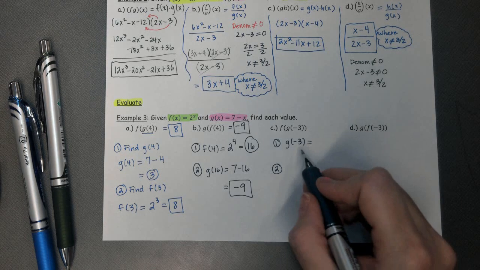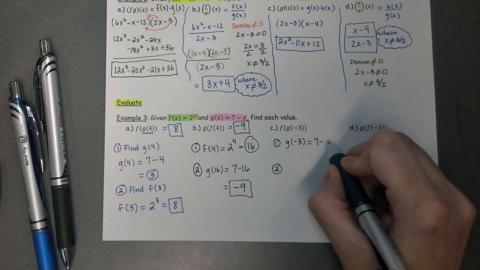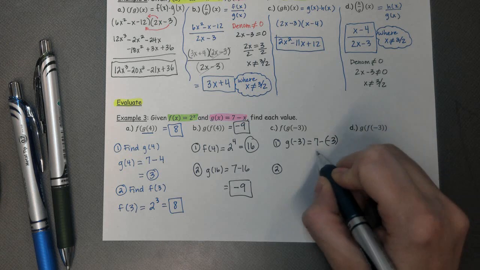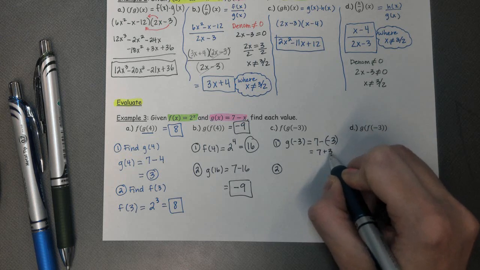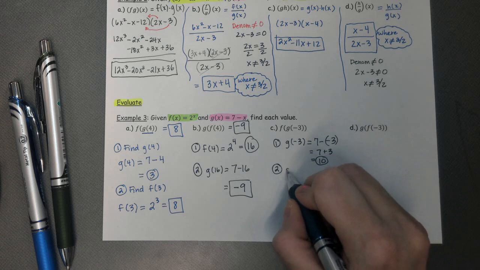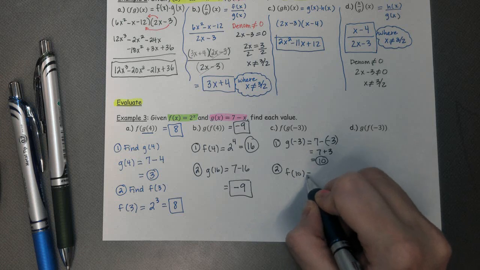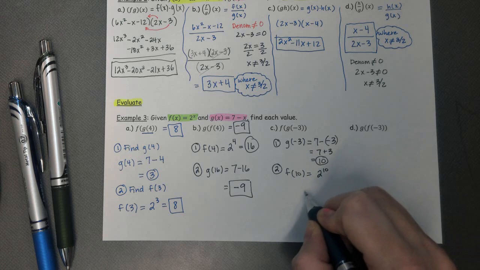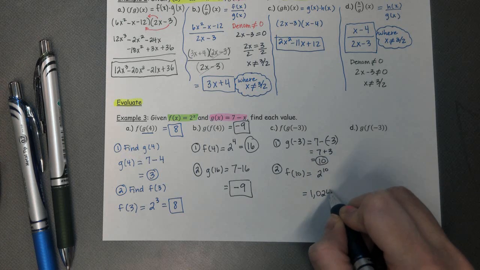So when you plug in negative 3, 7 minus negative 3 becomes 7 plus 3. So you get 10. And then for step 2, f of 10 is 2 to the 10th, and what do we get? Great, 1024.